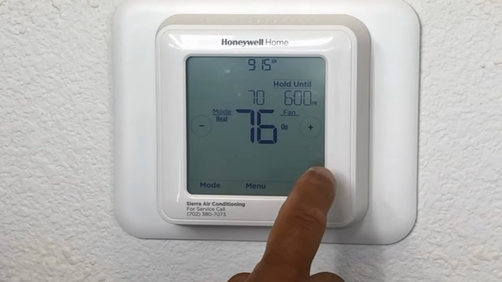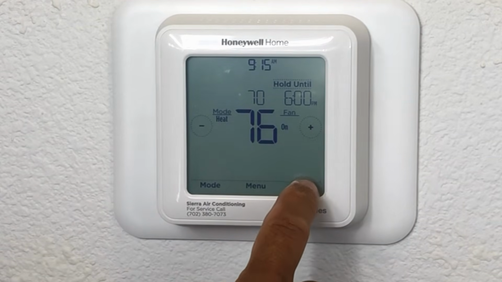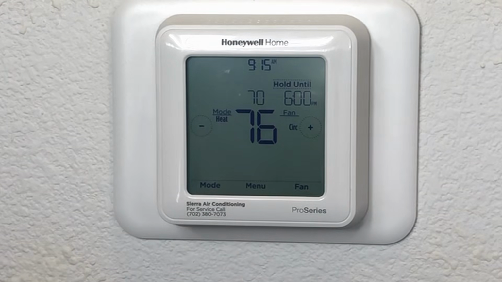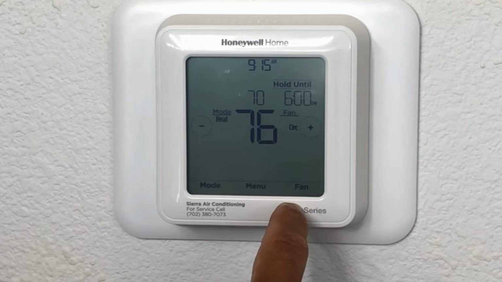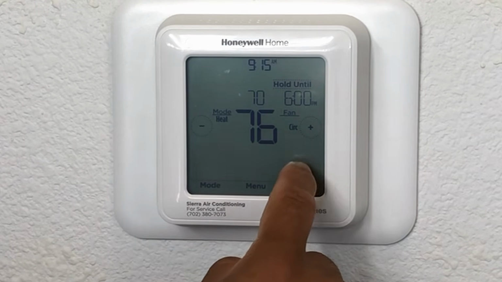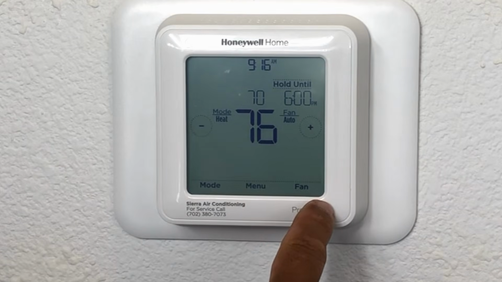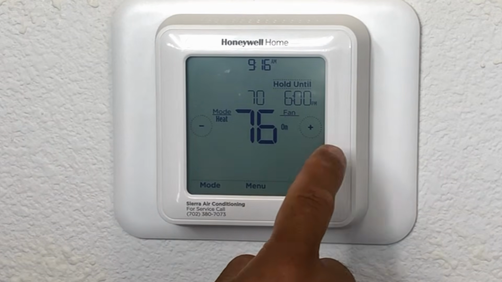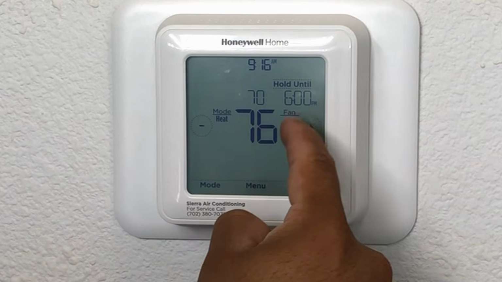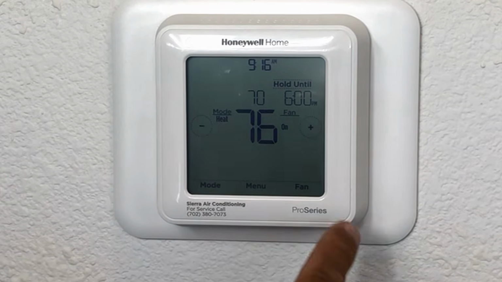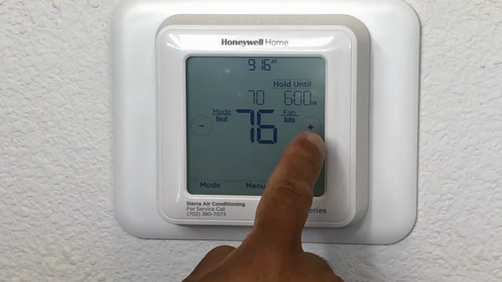If you wanted to have the fan, which is right here on the right, simply press the fan function. It can either be on or on circulate. Now in circulating, the system will run your fan 35% of an hour, and it will circulate the air throughout your home. Or you can simply have it on auto, which the fan will run in heating or cooling whenever there's a call for it. Or if you want to have your fan on continuously, select it and fan is on, and your fan will run throughout the whole time unless you change that setting, change it back, put it on auto.